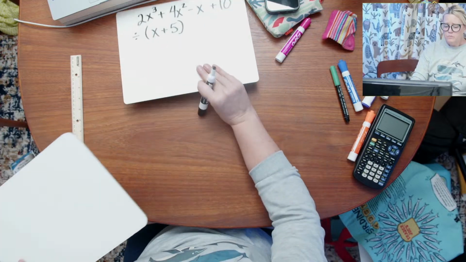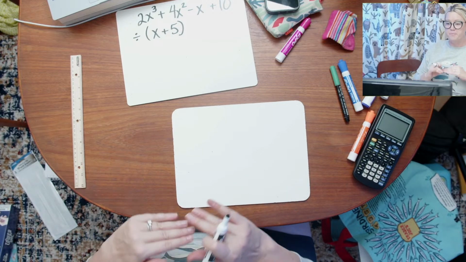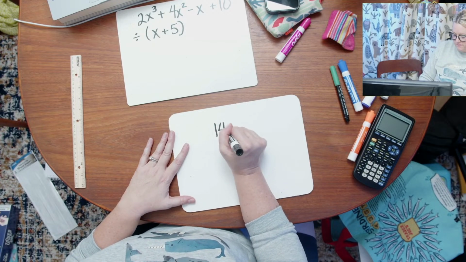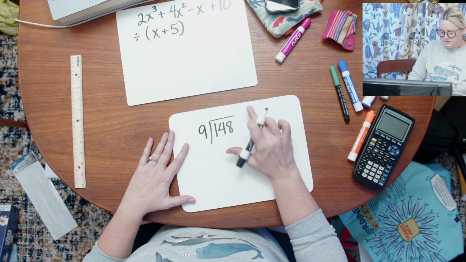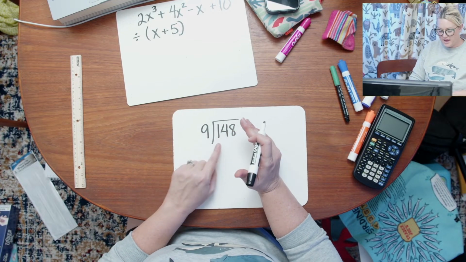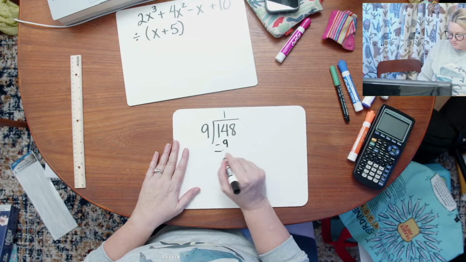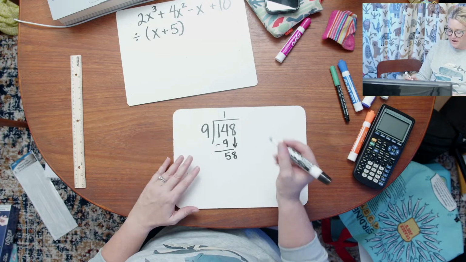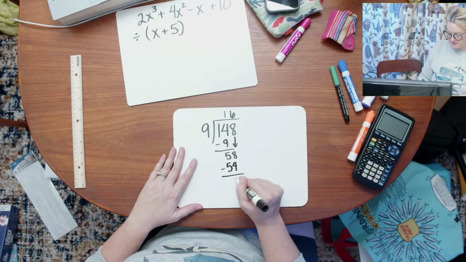Now, what I like to do when I'm teaching my students this is a little refresher on basic long division, right? So if I have 148 divided by 9, I'm going to say, okay, 9 into 1, no. 9 into 14, it goes in one time. 1 times 9 is 9. Subtract, I get 5. Bring down the 8, 58. 9 into 58, not evenly, but I can get to 6. So that's 54, right? So I have 4.